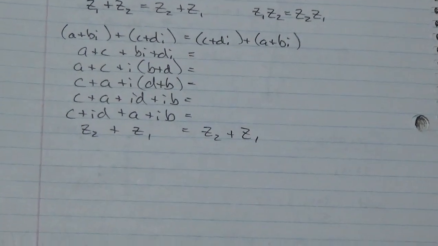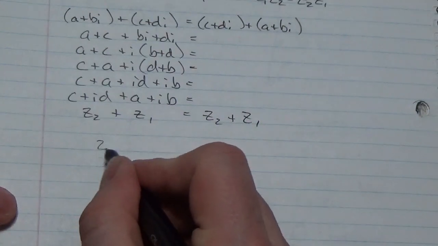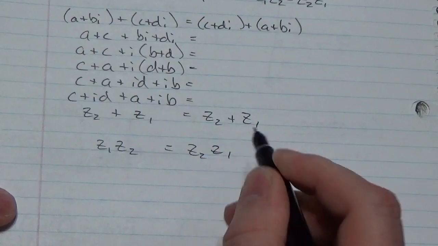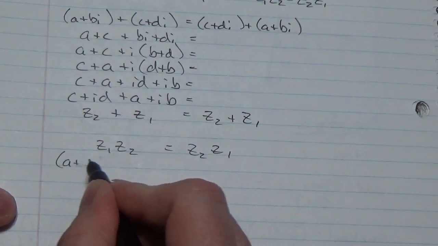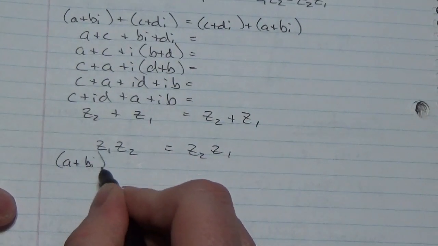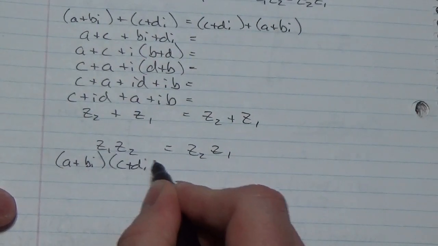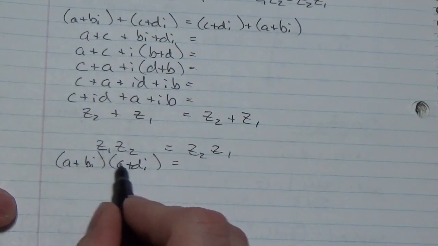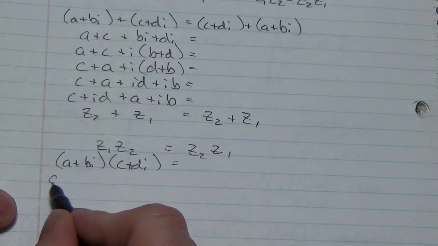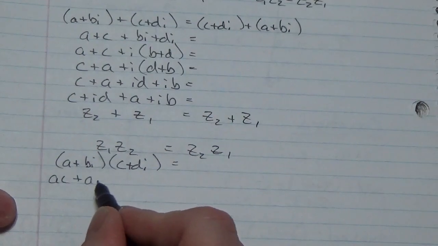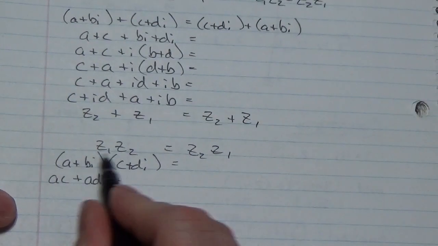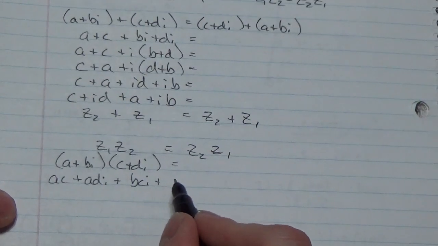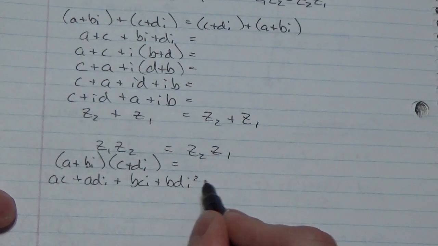Now let's take a look at multiplication. What I want to show here is that z1 times z2 is the same as z2 multiplied by z1. So we're going to multiply this out. It's going to be a plus bi multiplied by c plus di. And when we multiply that out, remember we're going to distribute here. So it's going to be a times c, plus adi, plus bci, plus bdi squared.